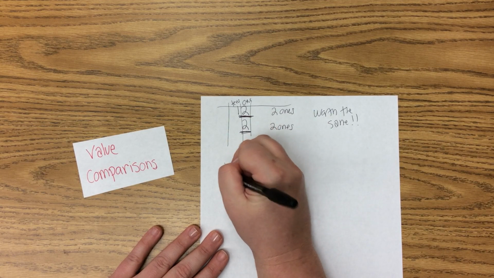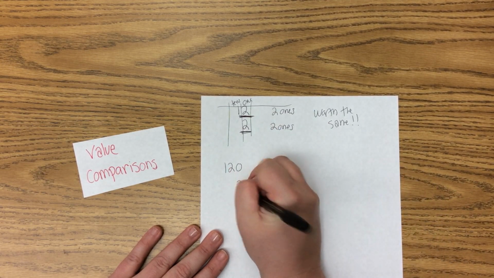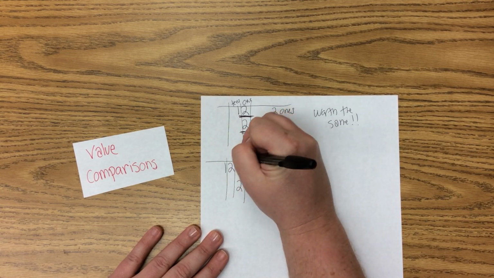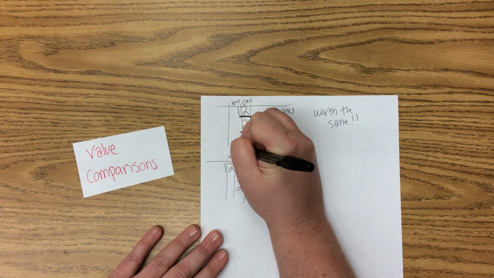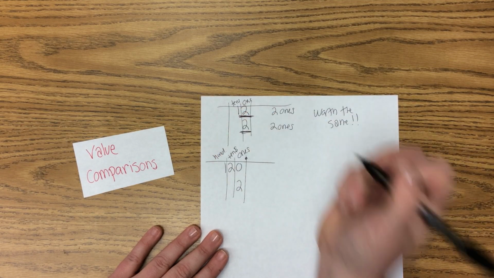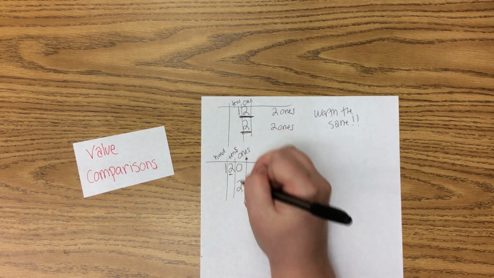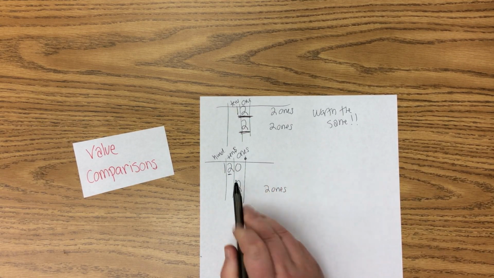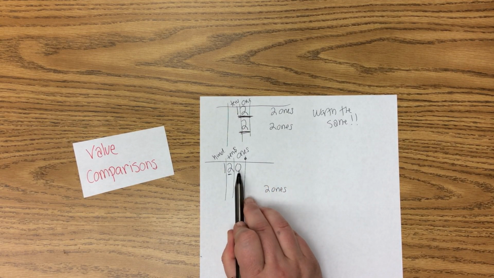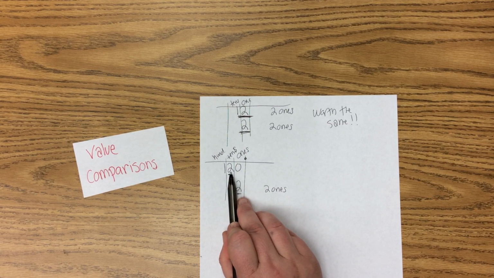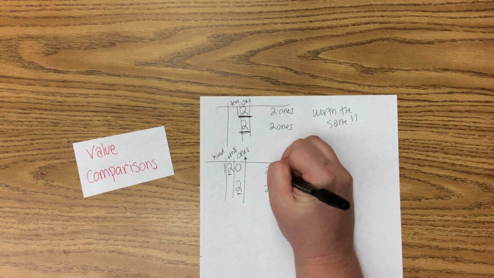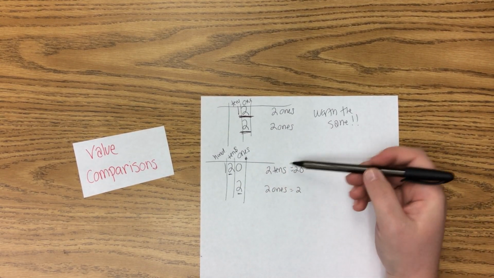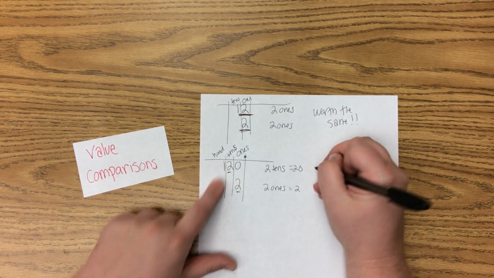Now, if this number changed and it became 120 compared to 2 ones, again, I'm going to draw a quick rank-y place value chart here. Here's my ones. Here's my tens. Here's my hundreds. Now I'm looking at the same number. I'm still looking at 2. This 2 has not changed in value. It is still worth 2 ones. But this 2 has now changed in value. It is no longer in the ones column. It is in the tens column. So this 2 is worth 2 tens, or 20, compared to 2. So these 2's are no longer worth the same. This 2 is larger.